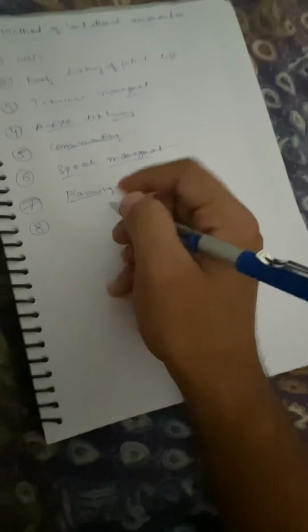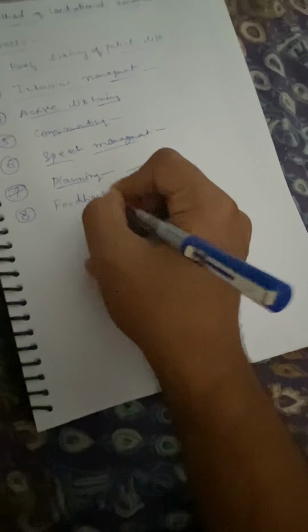And the eighth one is the feedback. In this, we have to check how the patient feels and ask the patient to repeat some points of the instructions or give her point of view also. And the ninth one is submission.